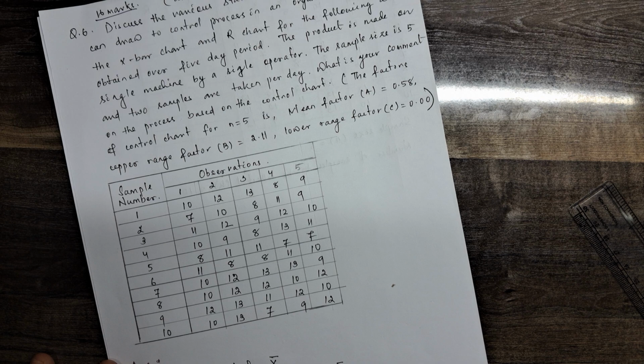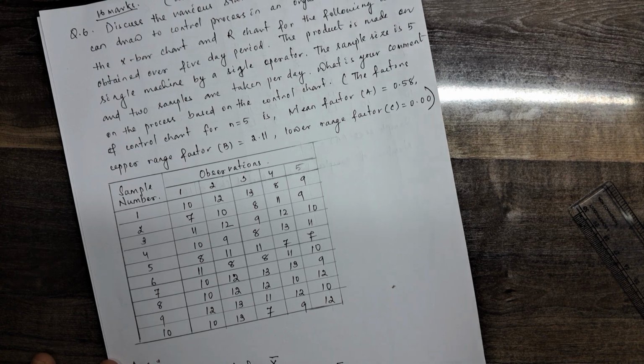So we know the upper control limit and lower control limit. So what do we need here? We need R bar and X double bar. So we have to calculate X double bar and R bar from this table. First we have to calculate the mean, and after that we will find the X double bar.